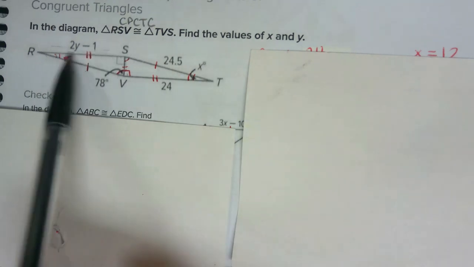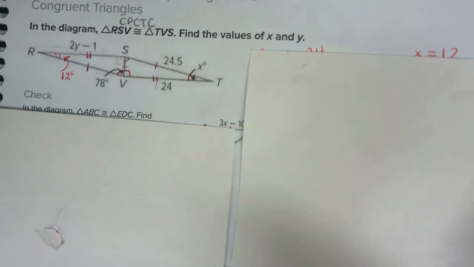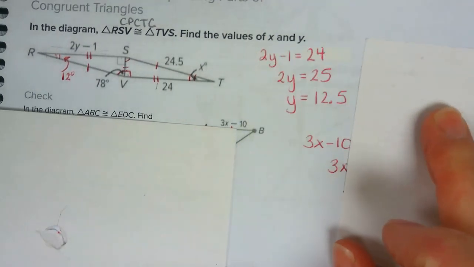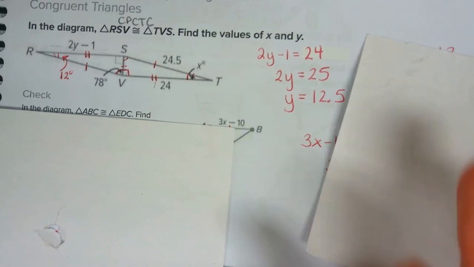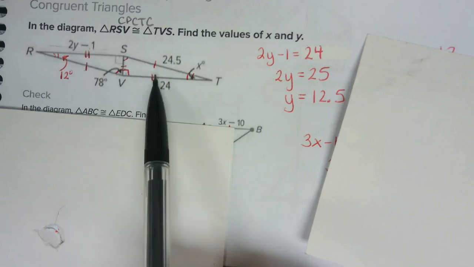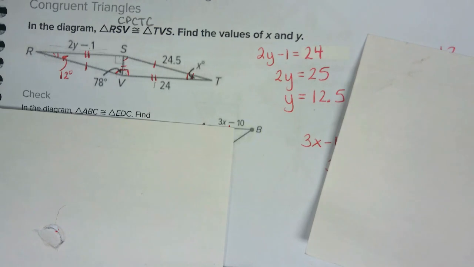Here I have 2y minus 1. I know that guy corresponds to this one over here, so I'm going to set them equal to each other. And that's why I did 2y minus 1 equals 24. Okay, so match up corresponding parts, and then you know they're congruent. So then we just solve it. So add it over and then divide.